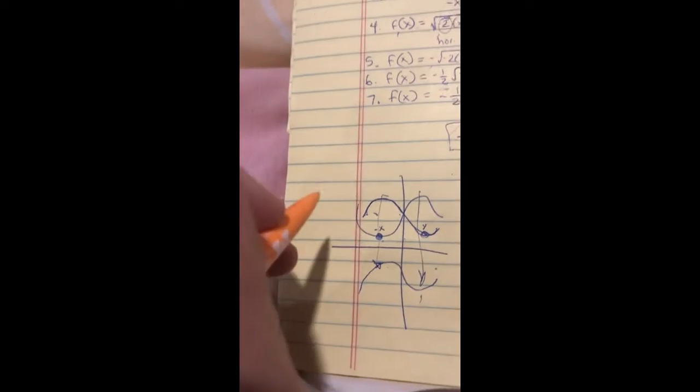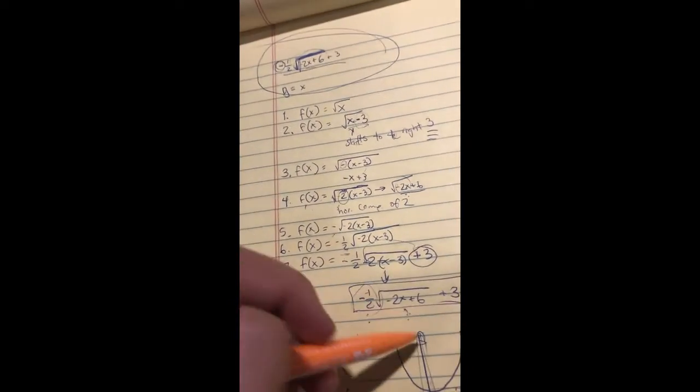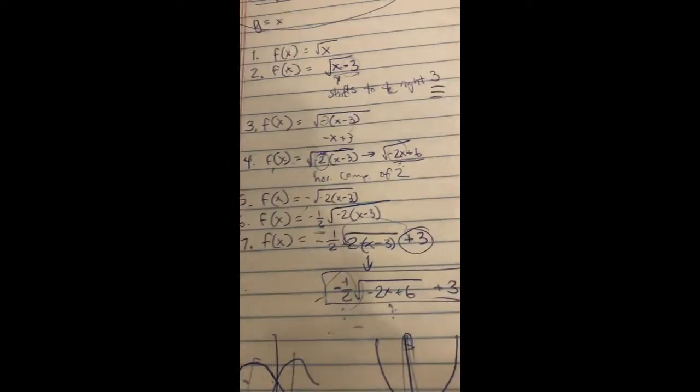Like, see, this is over here now. So you're negating the x value. You're not negating the y value. But over here, you're negating the y value. So that's why a reflection over the y-axis affects the x value and not the y values. So that's part A of my problem.